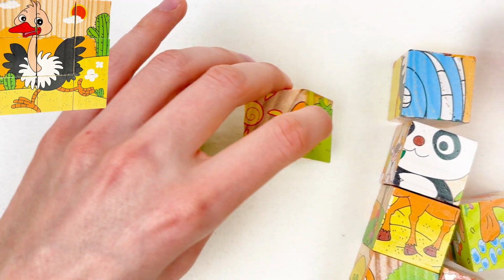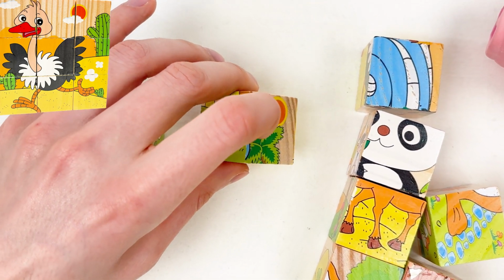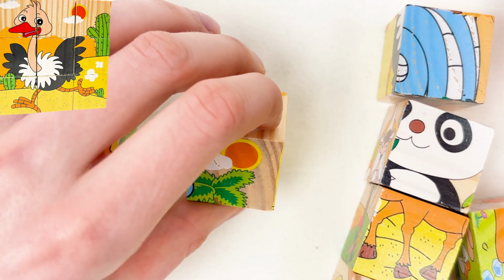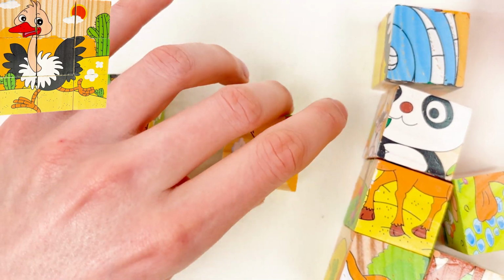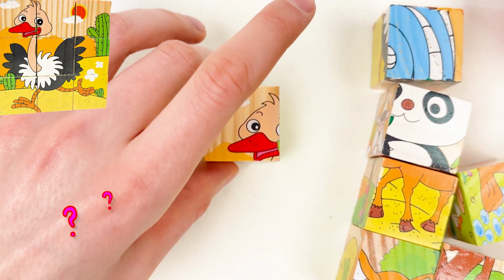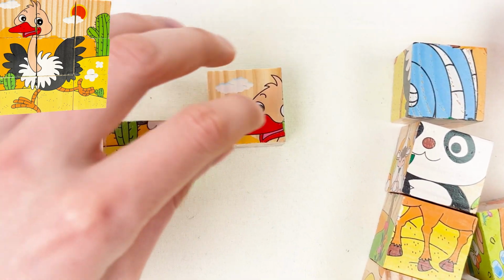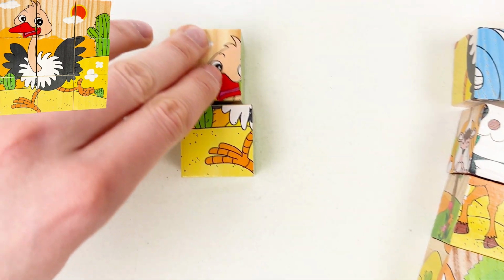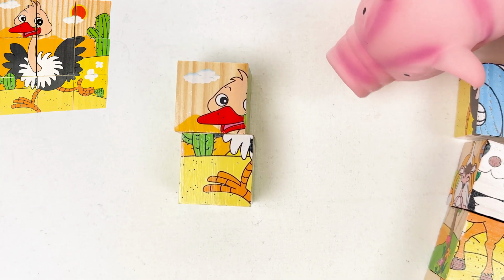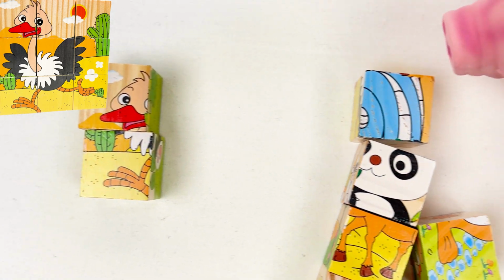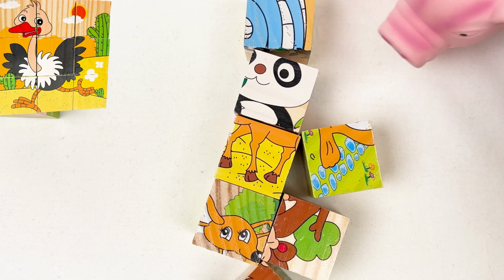And let's continue with the next one. And let's try to look for the ostrich. And who is that? Yes, that's the ostrich. Great, we found another puzzle. And Mr. Pig is gonna help us to find puzzle number 3.